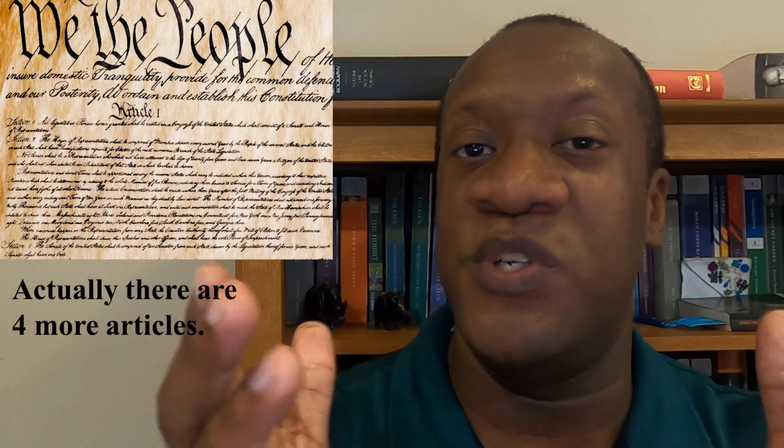Now, there are 3 other articles to the Constitution that deal with various things like how do we add an amendment to the Constitution? Also, the full faith and credit clause of the Constitution, how does that work? And also the responsibility of the United States government to pay debts that were incurred before the United States became a country. All of those are important to read. I'm telling you about them because, again, I want you to go to the Constitution and read them for yourself.